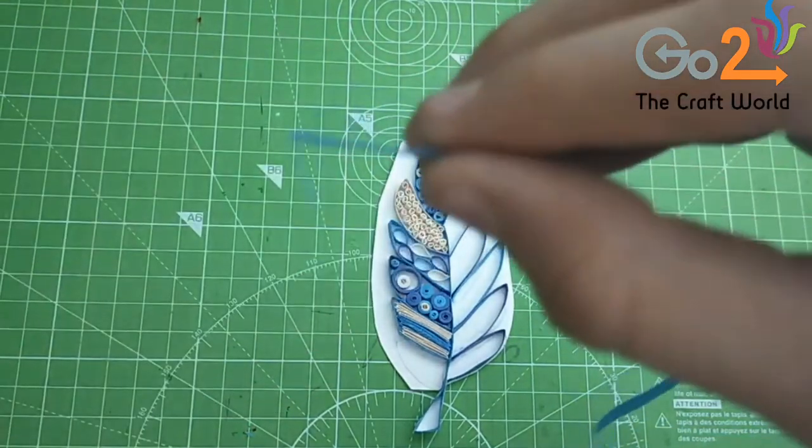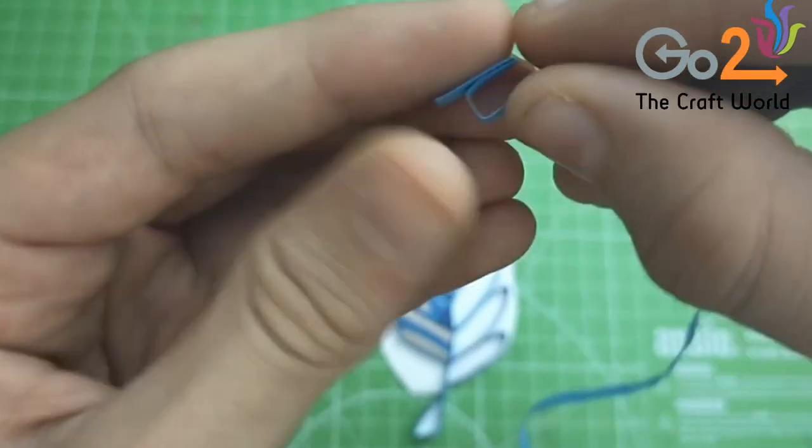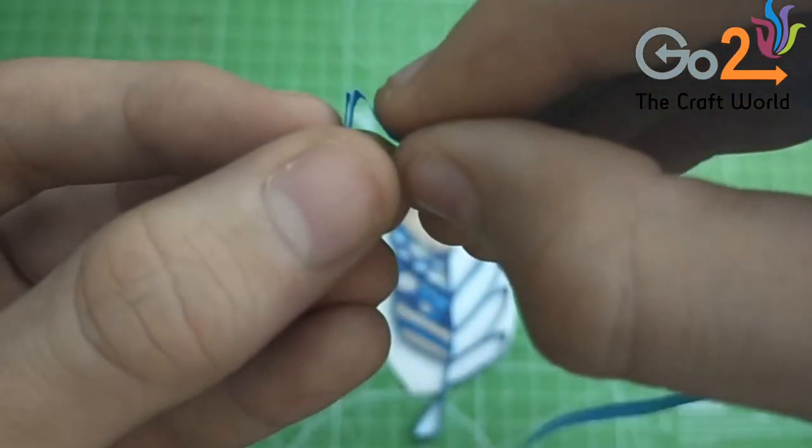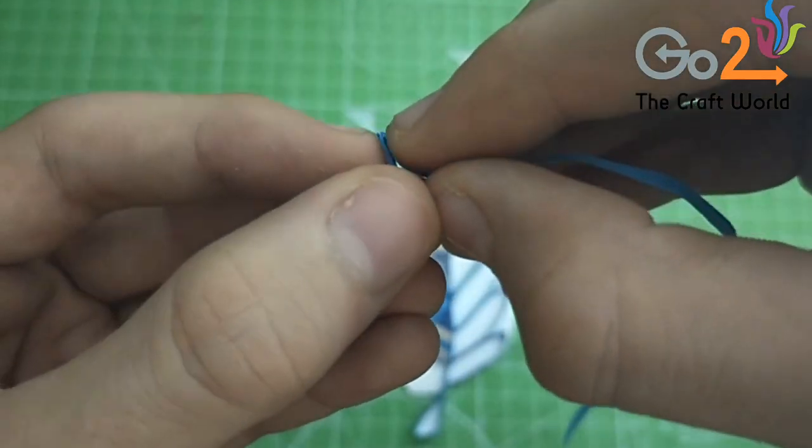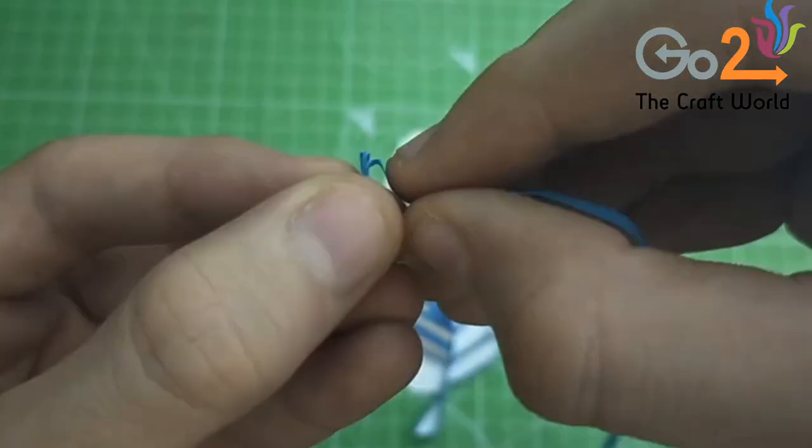So now for this part, we will again fold the strip in zigzag manner, but in a little decreasing order like this.